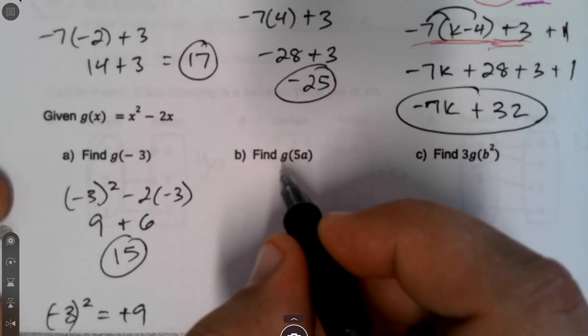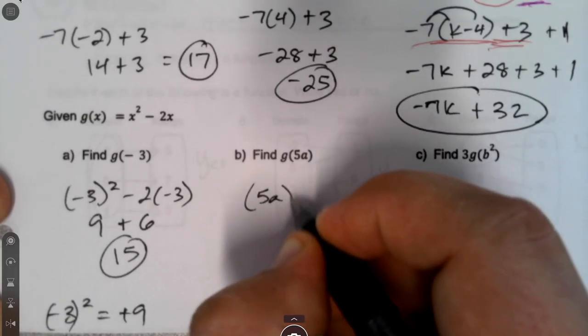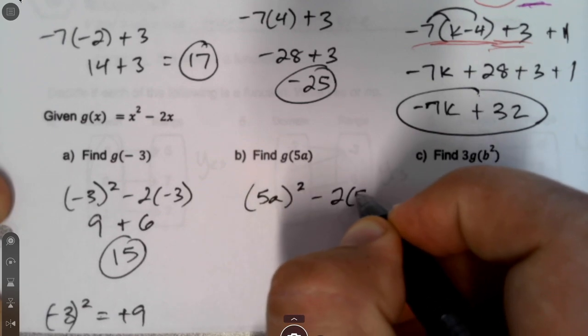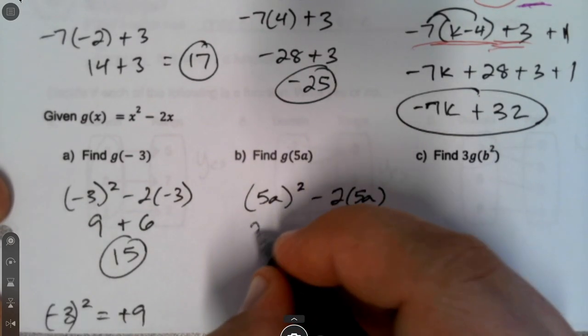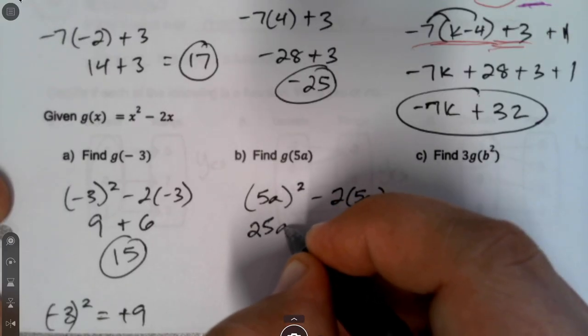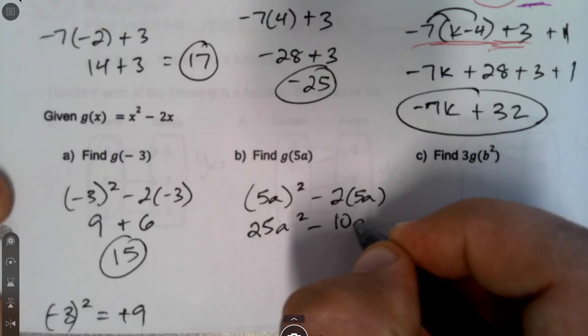Okay, here it says g of 5a. So I plug in 5a for both x's. I need to square the 5, that's 25. Square the a, that's a squared. 2 times 5 is 10, so we have 10a.